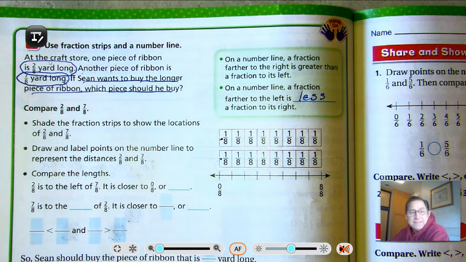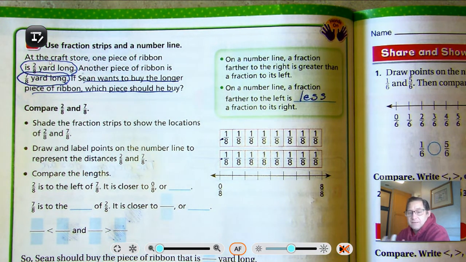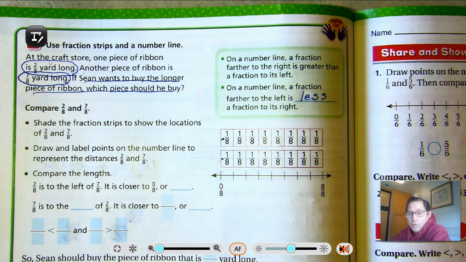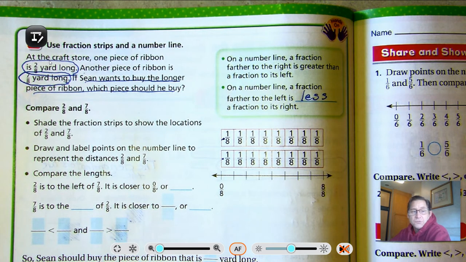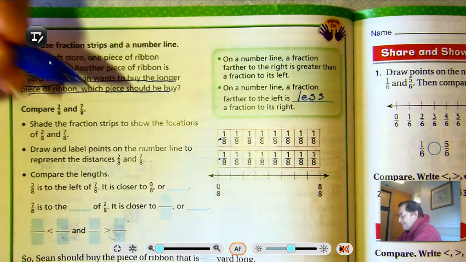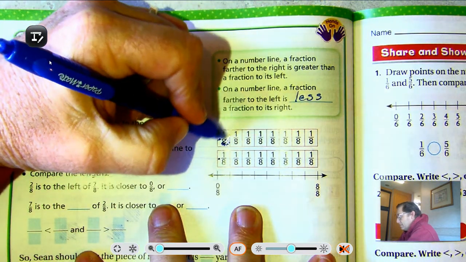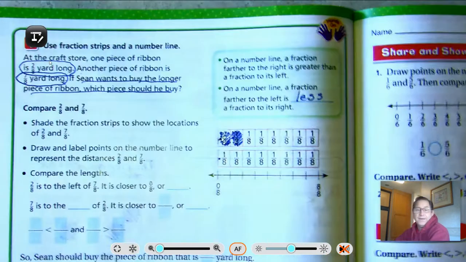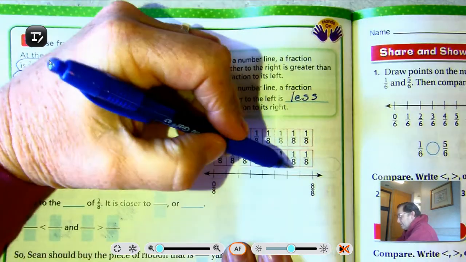So compare 2/8 and 7/8. And we can do that by setting up two fraction strips or a number line. So shade 2/8 and 7/8. Okay. And the other one was 7/8.